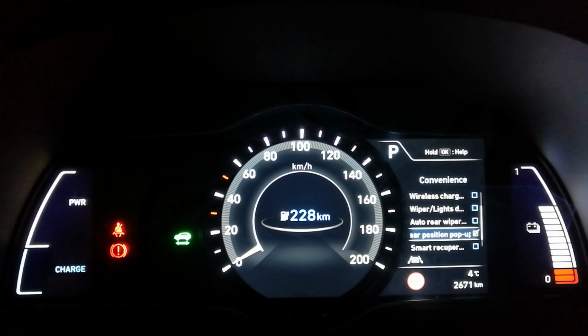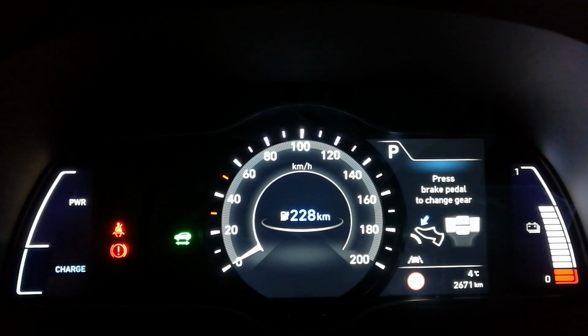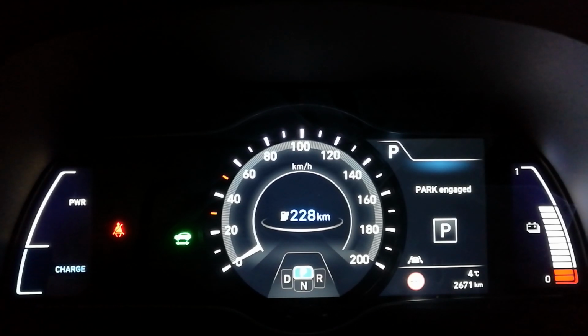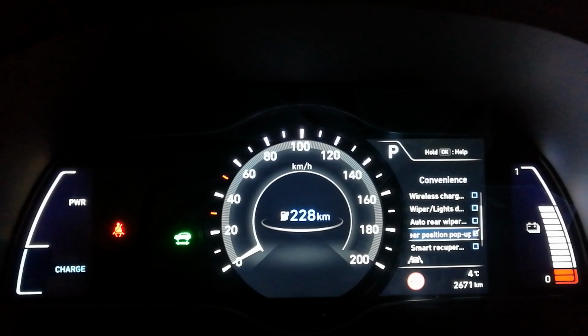Gear position, when I change the gear, touch the brake, you will see it here in the middle, what gear you are in. Again, you can turn that off. If I go in here, why are the lights now on? That's weird. Automatically. Okay, turn it off.